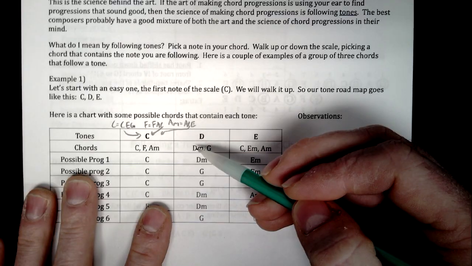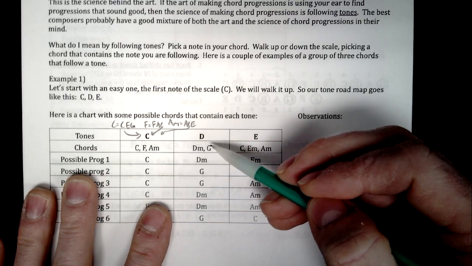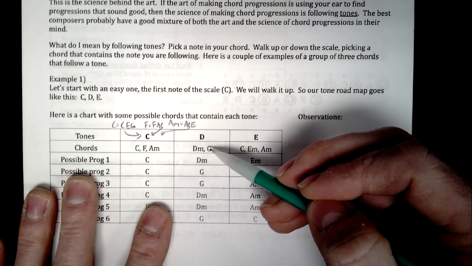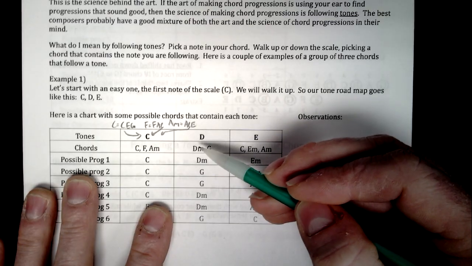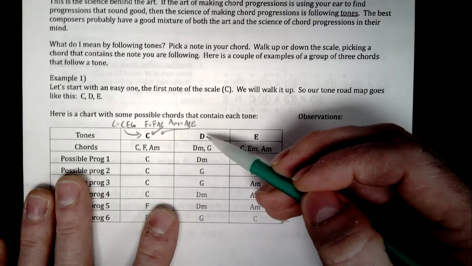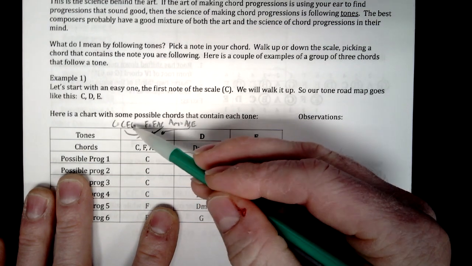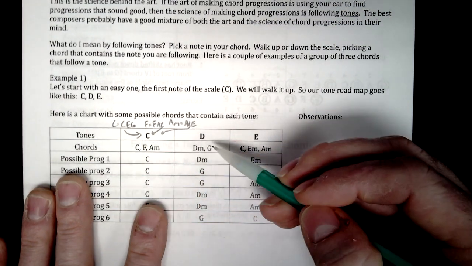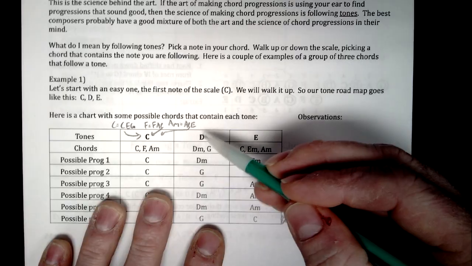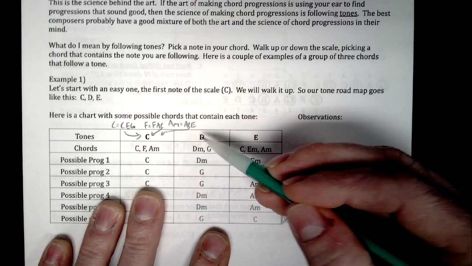For a D tone, the D minor had D, F, and A. The G chord had G, B, D. So all those have a D in it. Just using the 1s, 3s, 5s, and not adding any other pieces, those are the only chords that contain the pitch, the note of D.